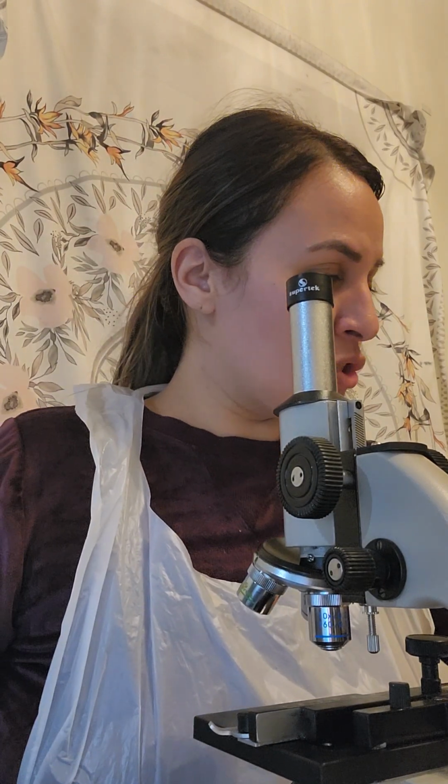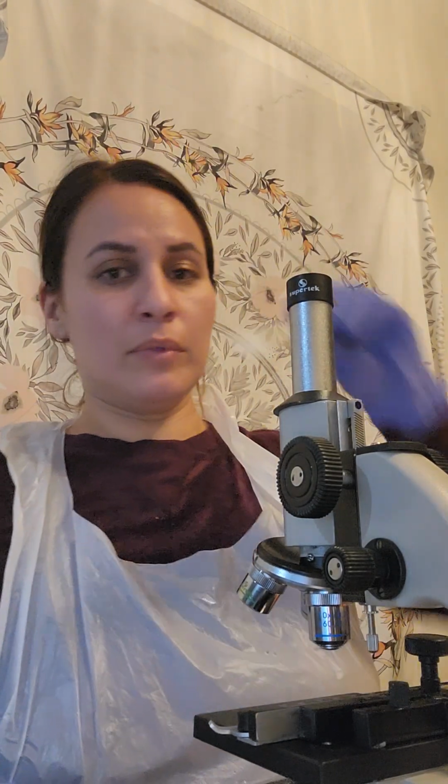So we're going to be looking at amoeba, an amoeba whole mount, penicillium with candida, yeast, whole mount, bacteria, spirillum, bacteria, bacillus form, and bacteria, coccus form. So I'm going to go ahead and start with the amoeba.